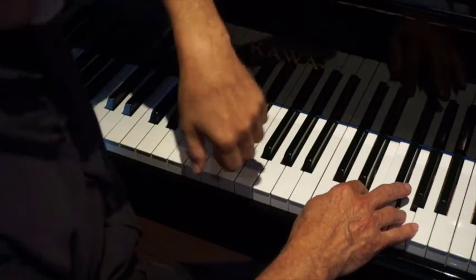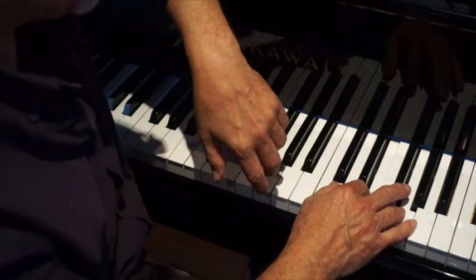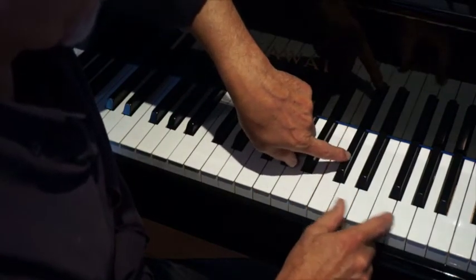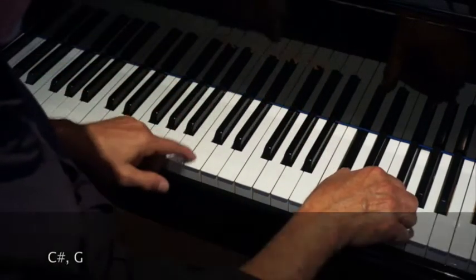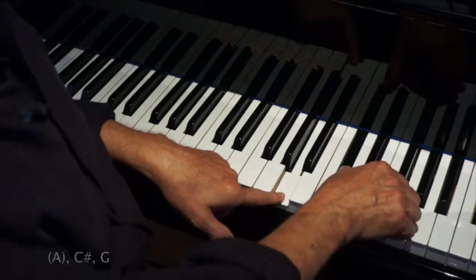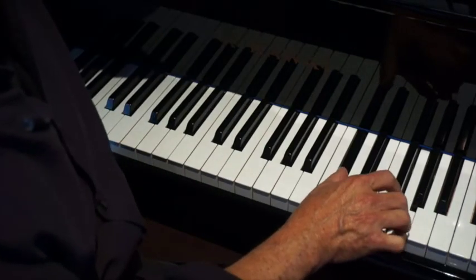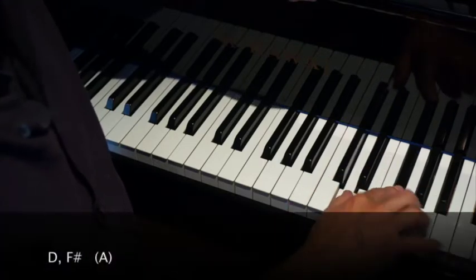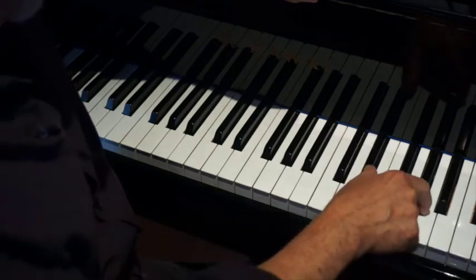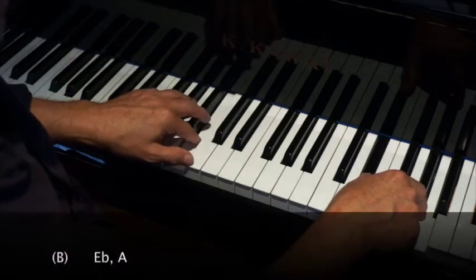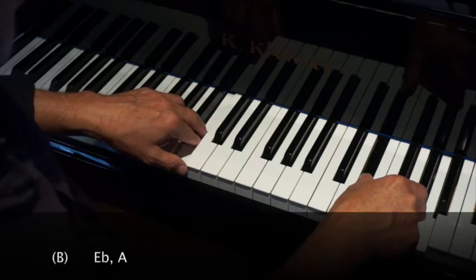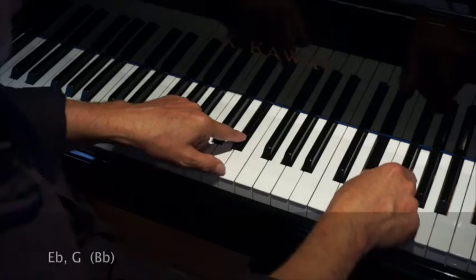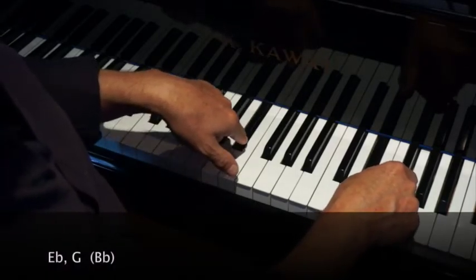The brilliant thing about this is that it works so beautifully harmonically because we have a C, and this is, for all intents and purposes, an A7 without the A, which means it would resolve to the D, which it does. And then it goes to the B7, which resolves to the E. Let's try that again.